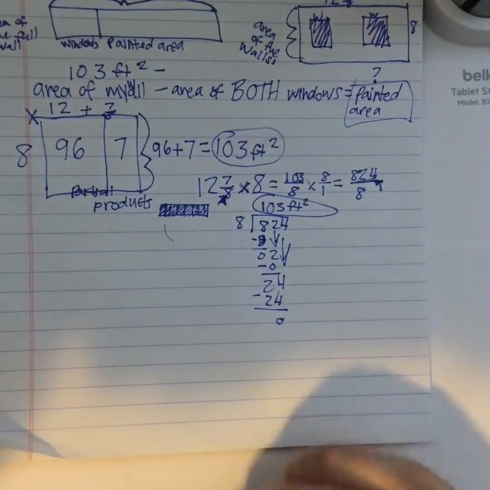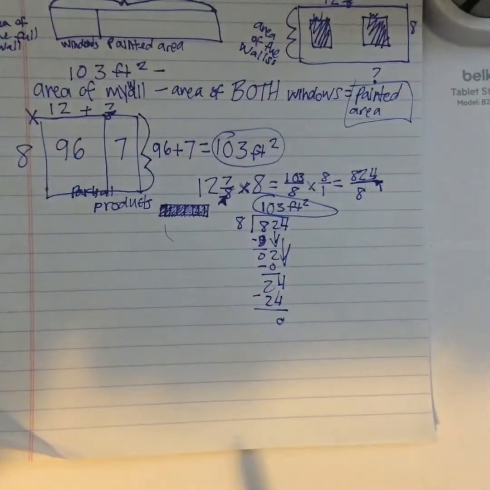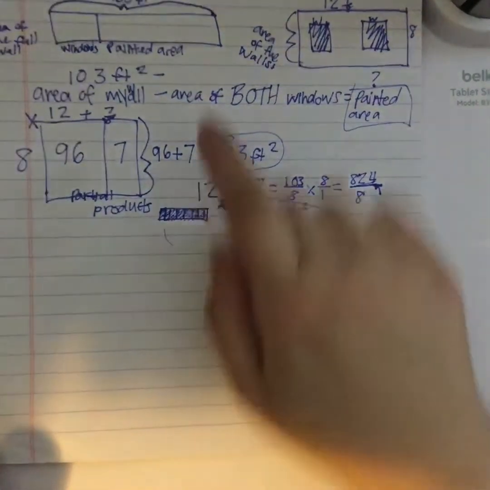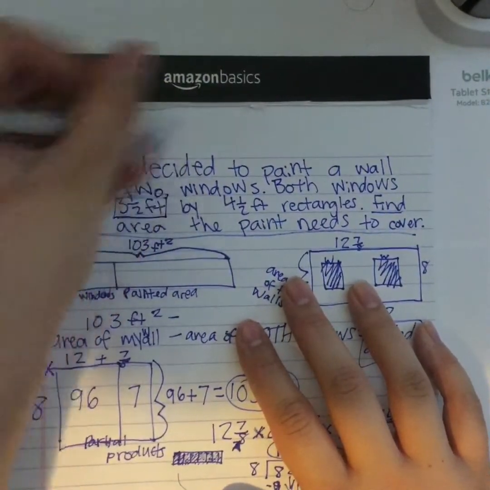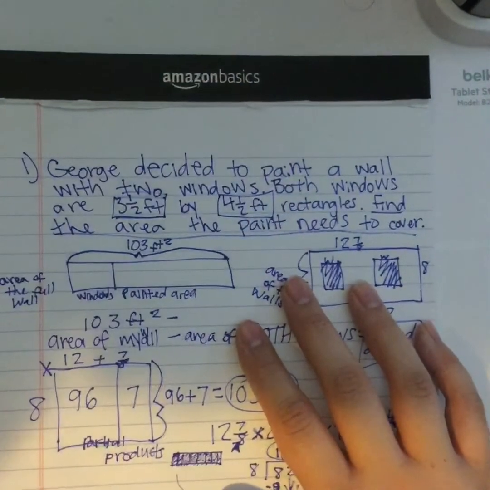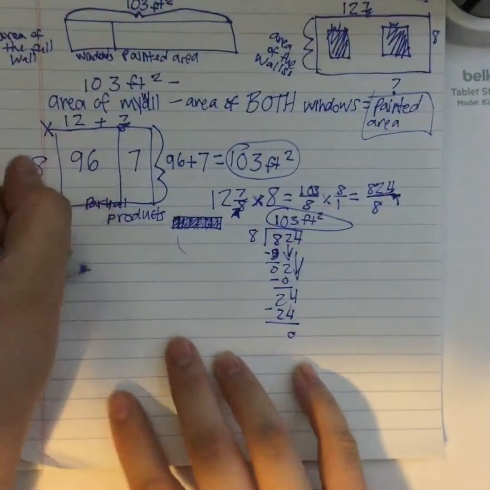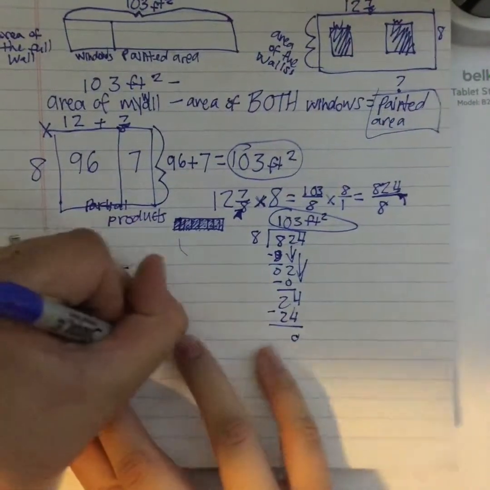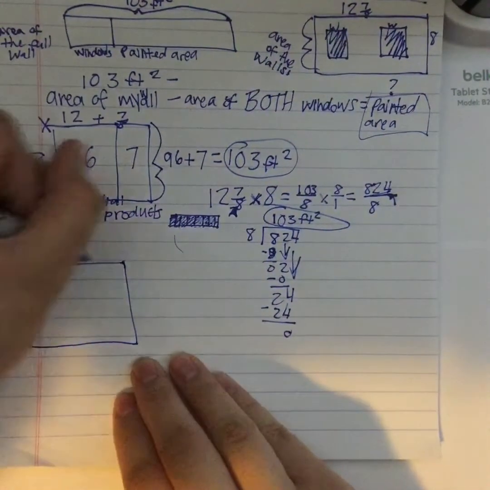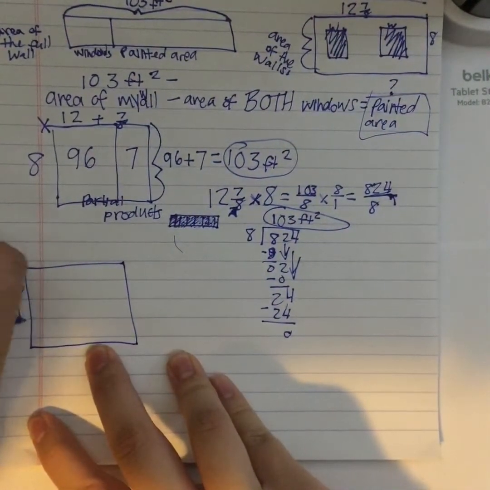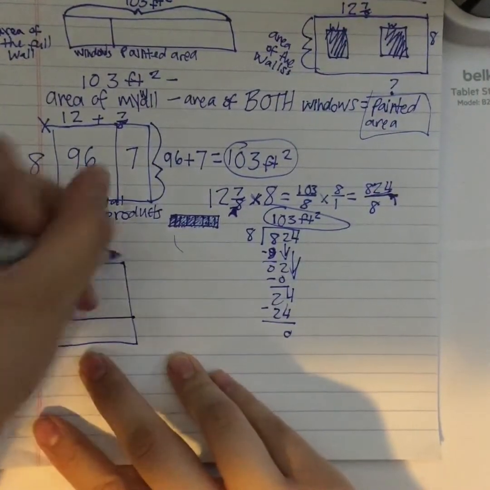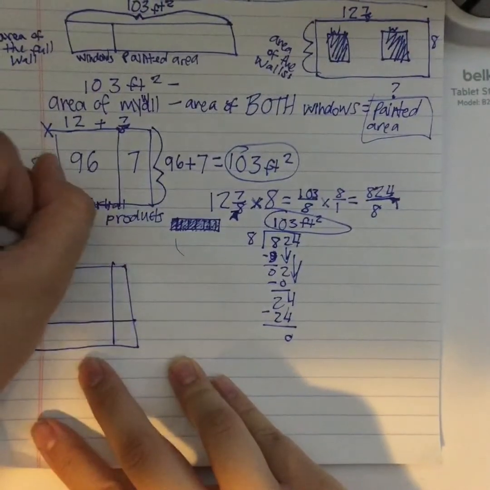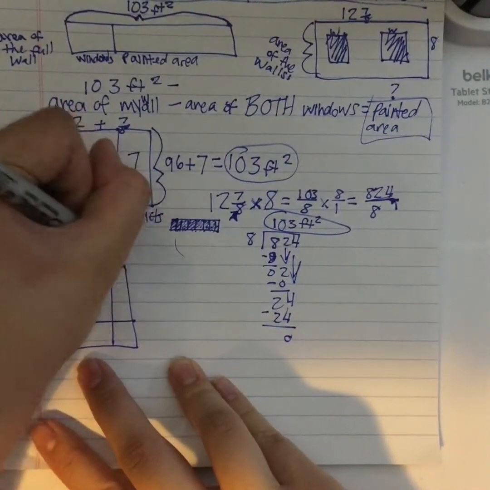All right, so let's find the area of those windows. I noticed that my windows in the question are 3.5 feet by 4.5 feet. So I'm going to draw my area model, and I have 3.5 feet, half is smaller, by 4.5 feet.